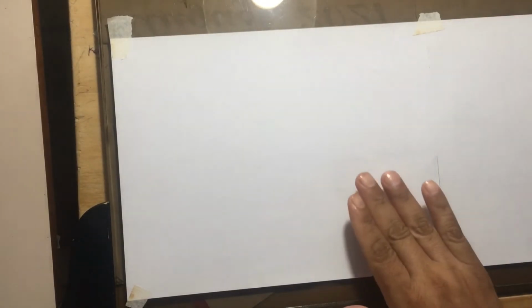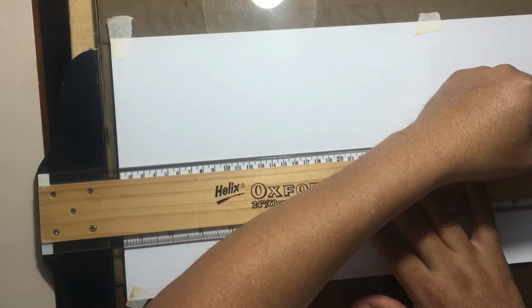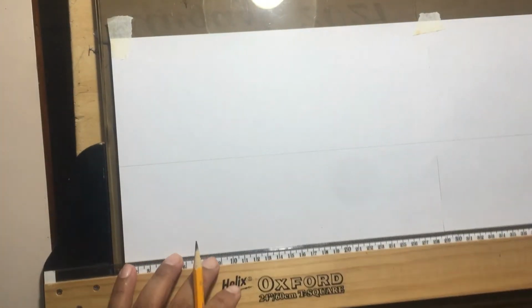Because it might be a very big drawing, I managed to tape two papers. The overleaf is taped, and that ensures to give me a smooth joint here. So first of all, I need to establish the baseline. I'll use the center. I just draw a horizontal line, any length at the moment.